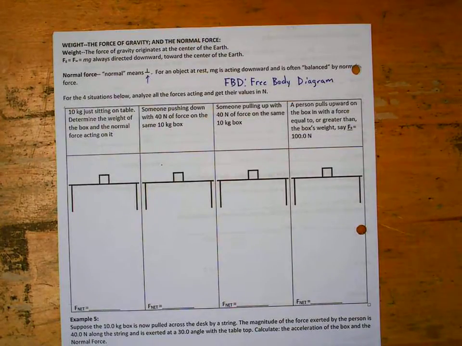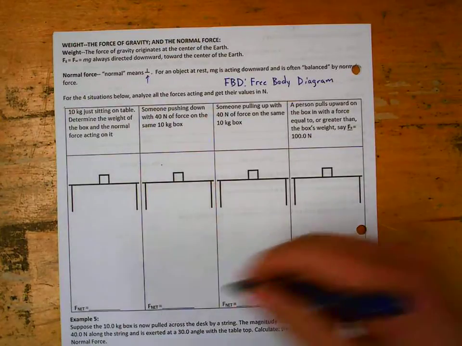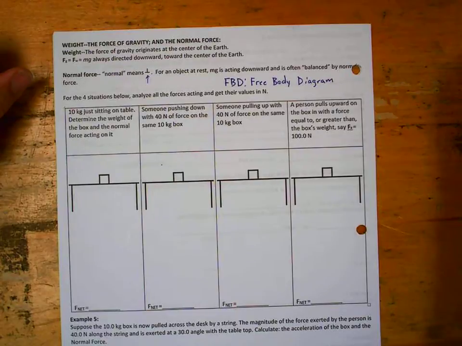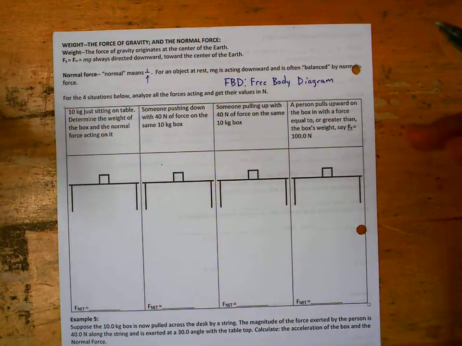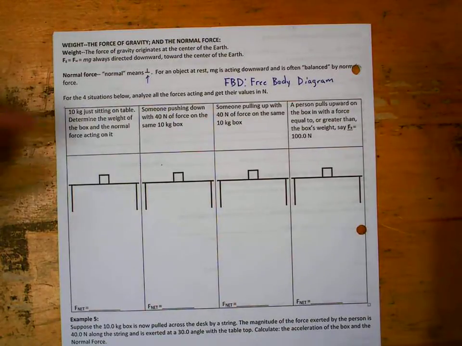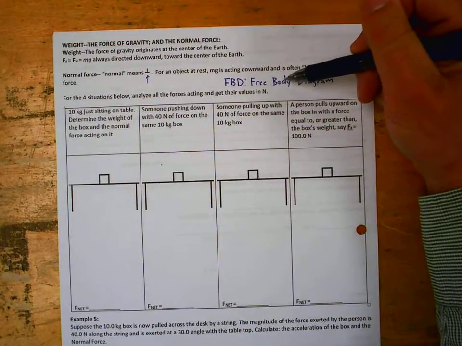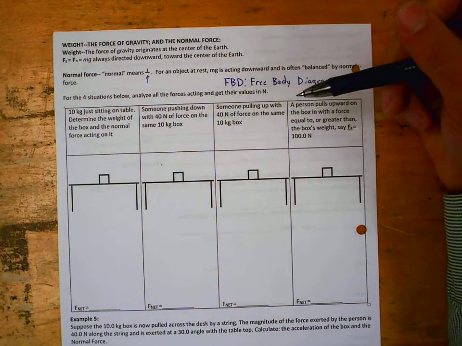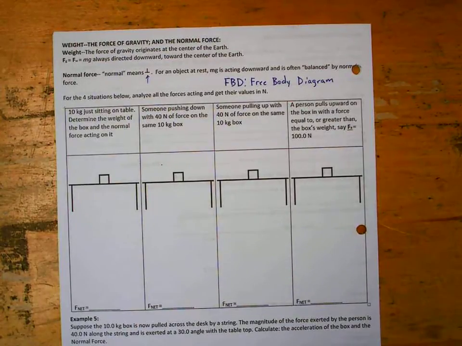Okay, so we're going to take very easy, boring situations today. Boxes sitting on table. How exciting is that? Didn't you guys always want to learn about things sitting on things? Isn't that why you took this class? Okay, it will get more interesting than this, I promise, but we gotta know how to deal with normal force before we go on to things like friction. Alright, so we got 4 situations. We've got to do an FBD, and we're going to analyze what weight, normal force, and F net are doing.